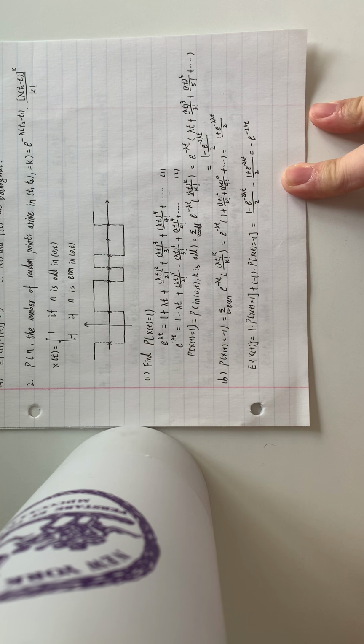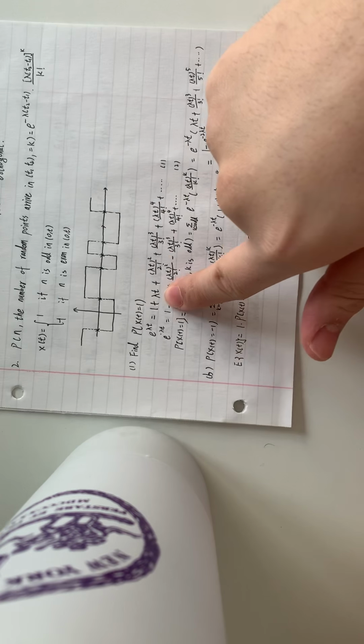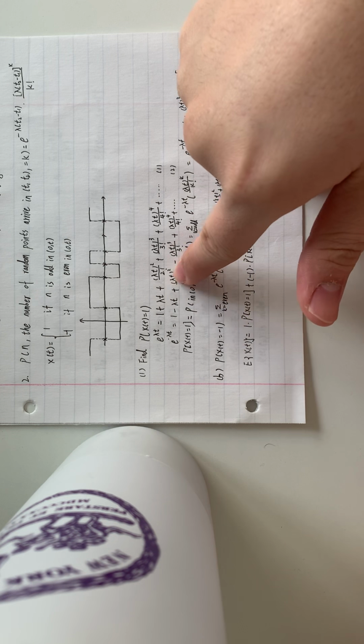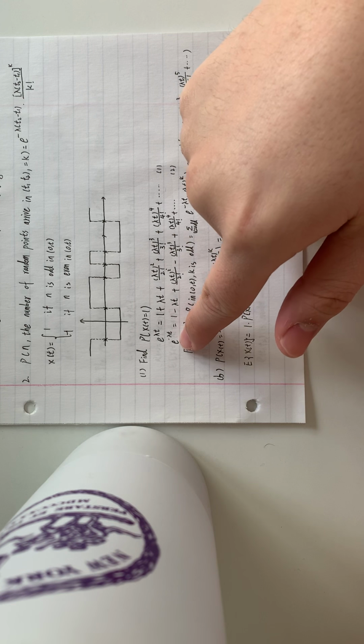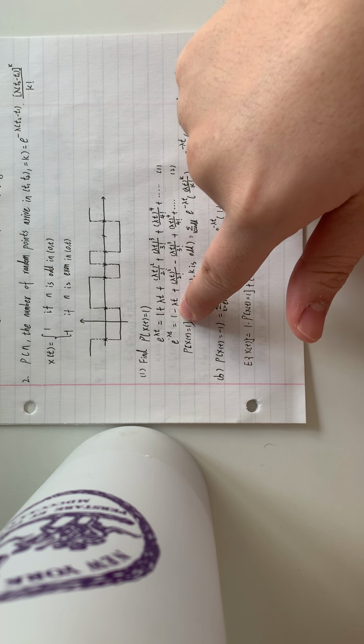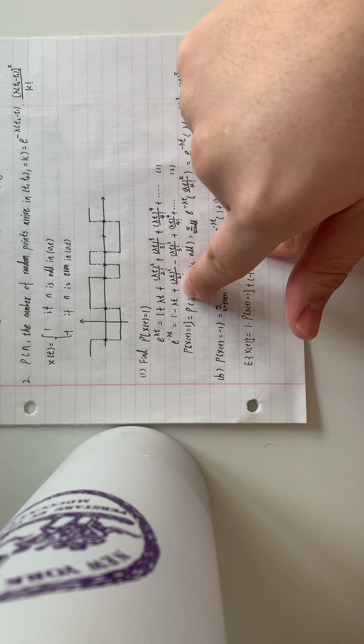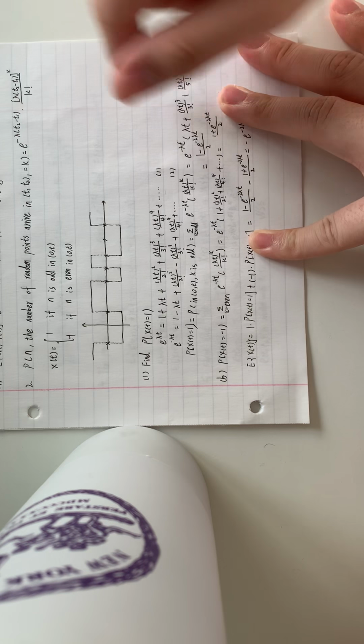As we know from the notebook provided by the professor, e to the power of lambda t is equal to 1 plus lambda t and so on, and e to the power of minus lambda t is equal to 1 minus lambda t and so on.